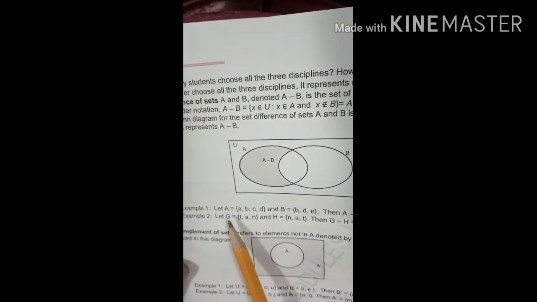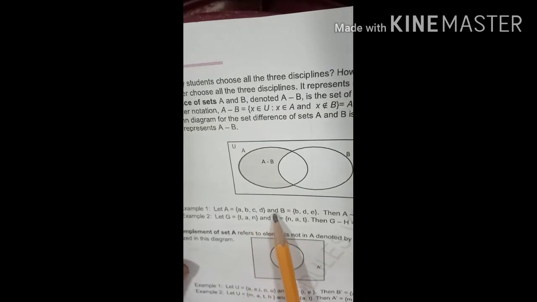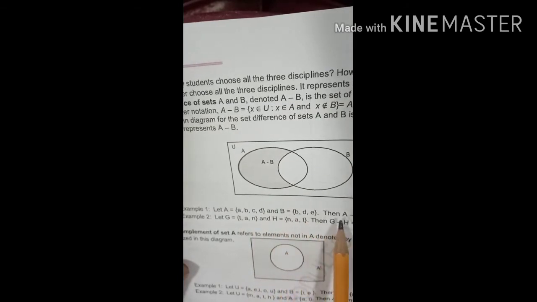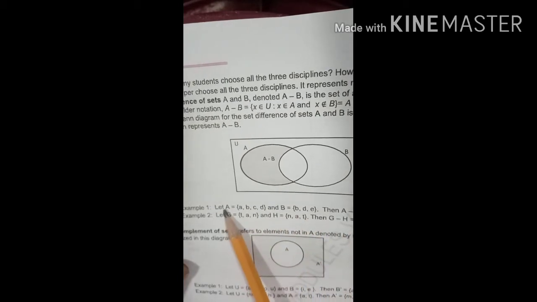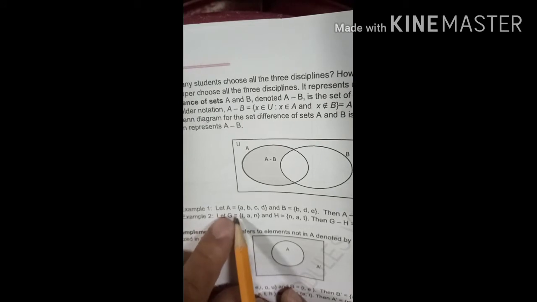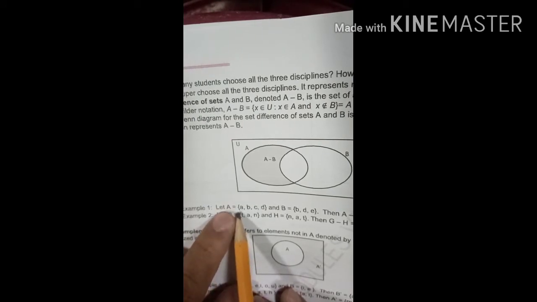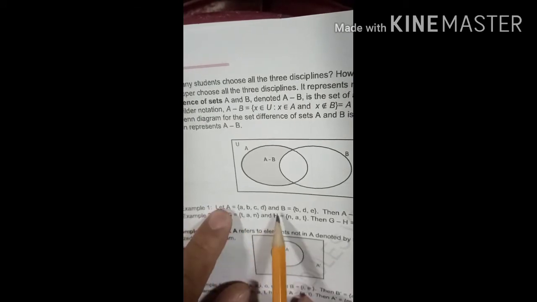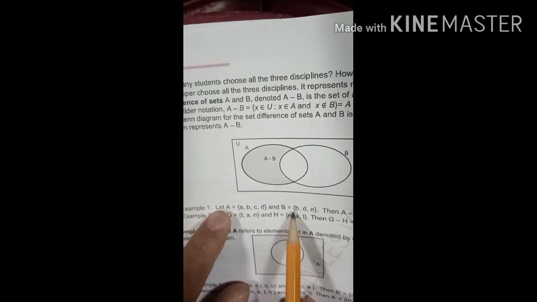Example number 1. Let A whose elements are A, B, C, D, and B whose elements are B, D, E. So, when you subtract A minus B, get all the letters in A which are found on B. So, what are the letters here which are found on B?